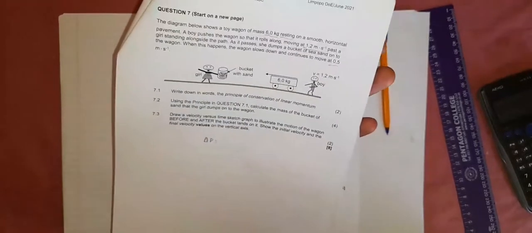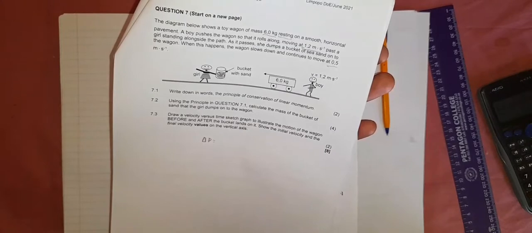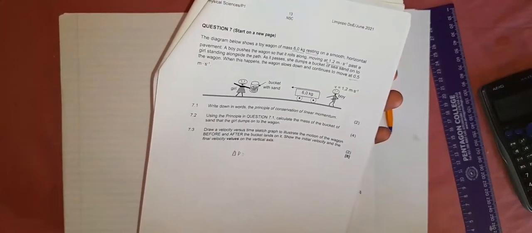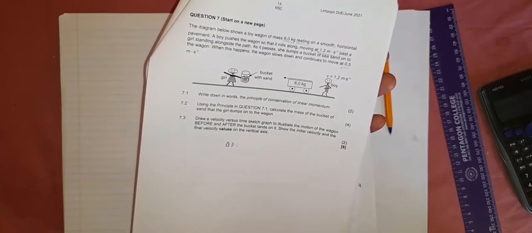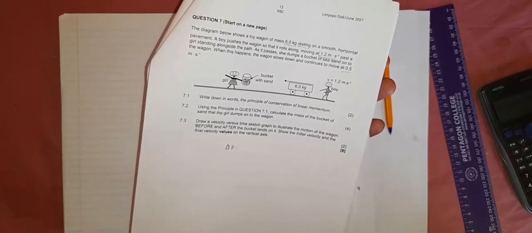So let's look at the first question. It says, write down in words the principle of conservation of linear momentum. It says that the total linear momentum in an isolated system remains constant in magnitude and direction. You get your 2 marks there.